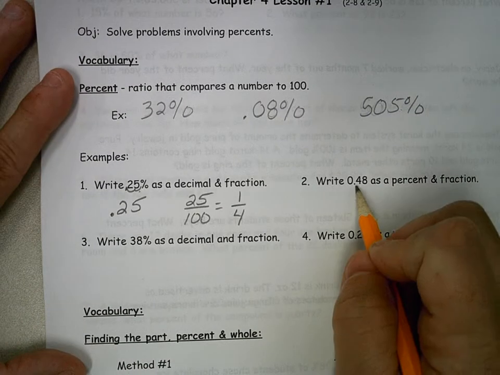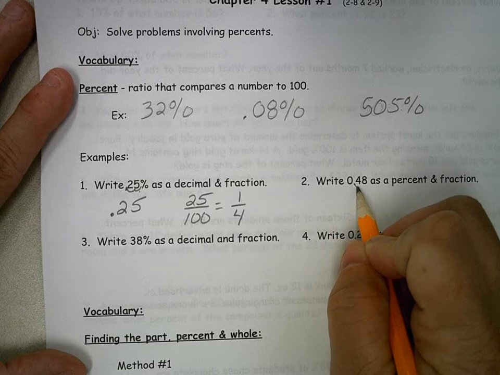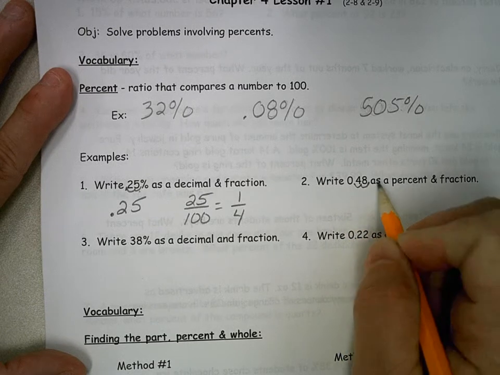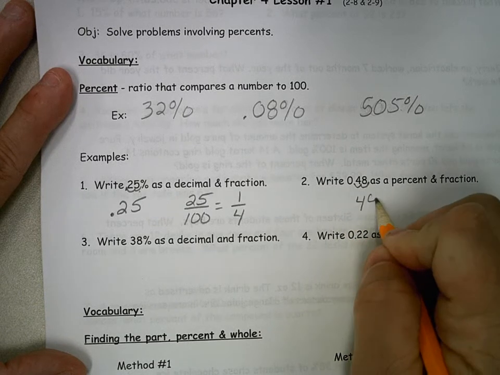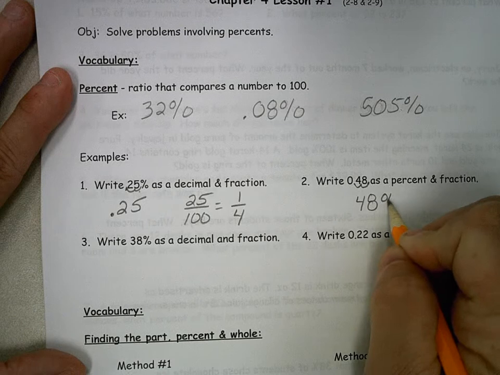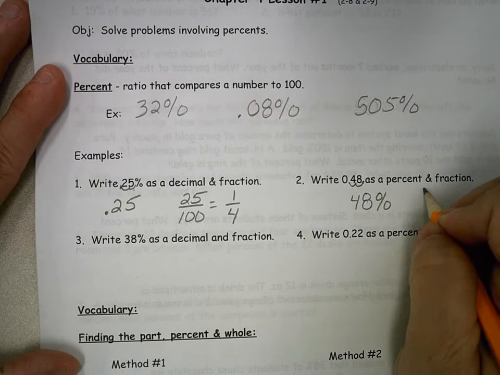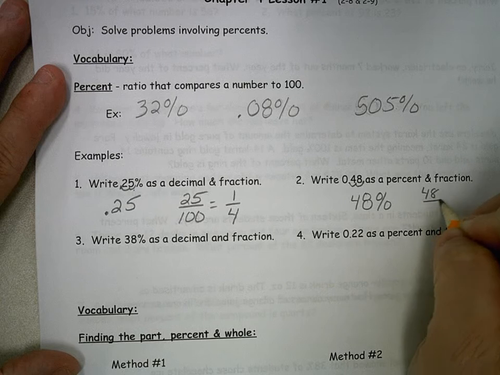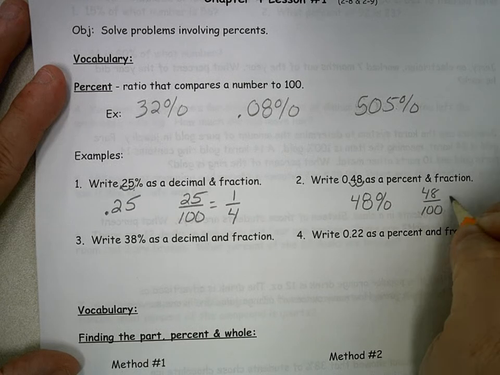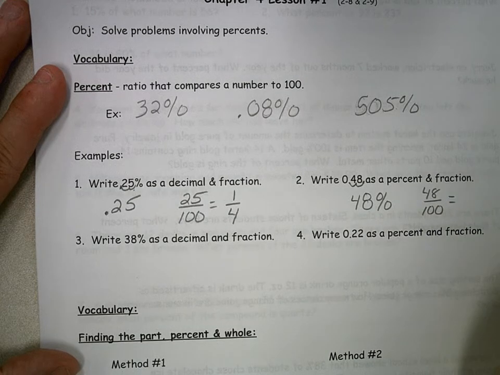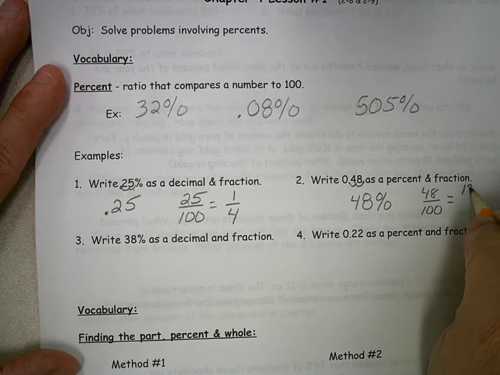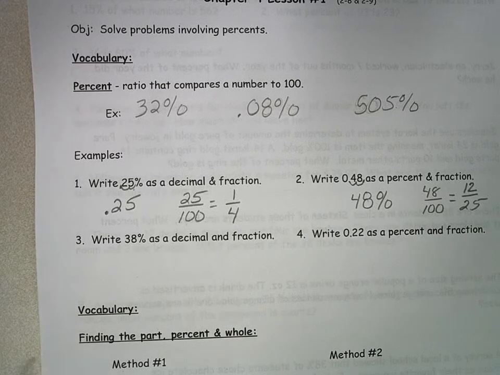Number 2, writing 0.48 as a percent, you're going to move your decimal 2 spaces to the right, and that will be 48%. Writing that as a fraction, that becomes 48 over 100, and those can both be divided by 4, so that becomes 12 over 25.